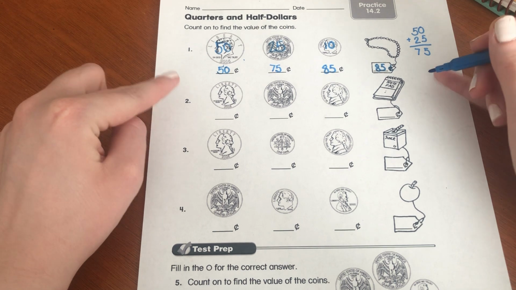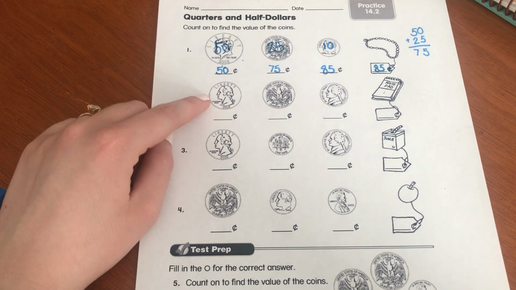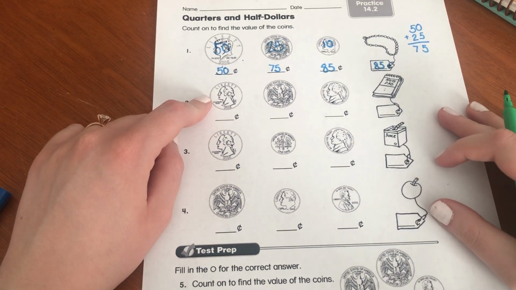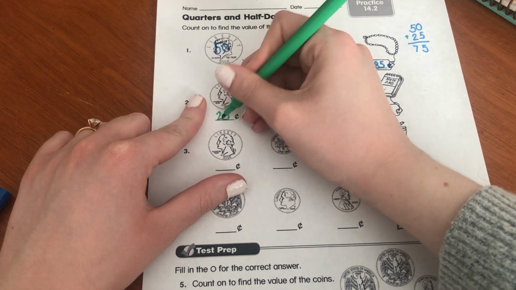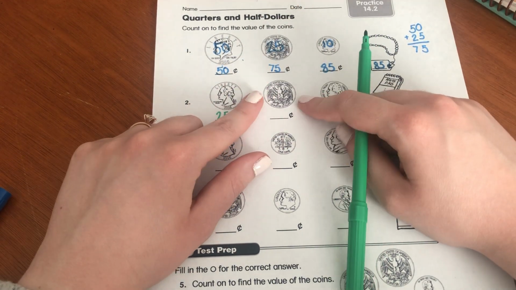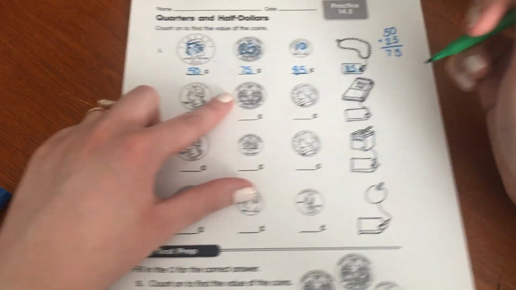And number 2, we're trying to find the notepad. Let's use a different color here. You can use my trick if you would like to. You don't have to. So I'm going to do this one without the trick. I know that is a quarter, and a quarter is worth 25. 25 plus, I remember the eagle from just the last question. This is 25 also.